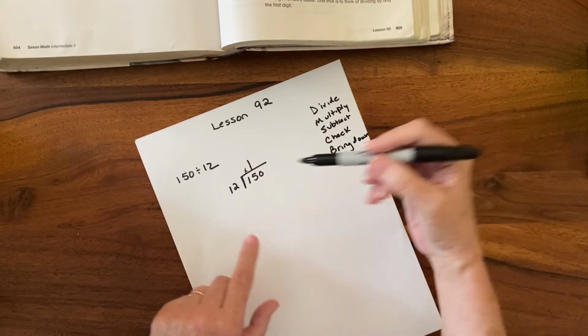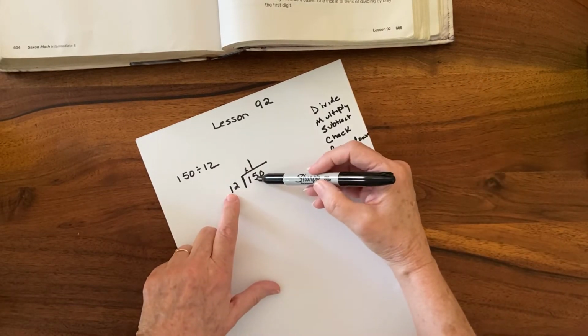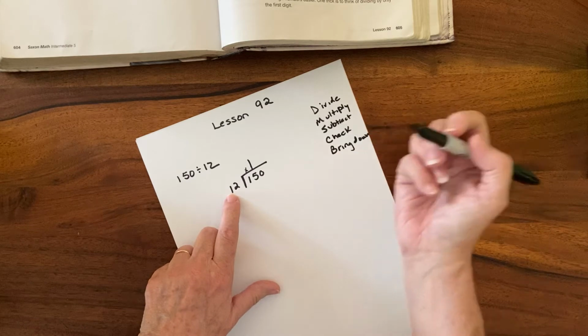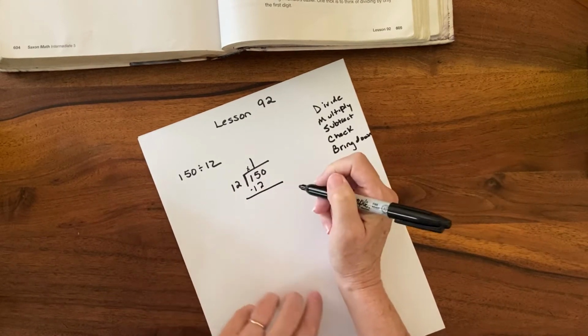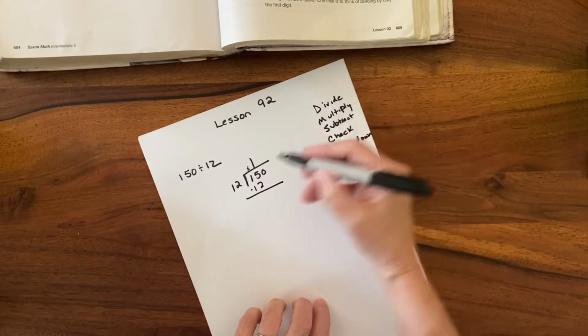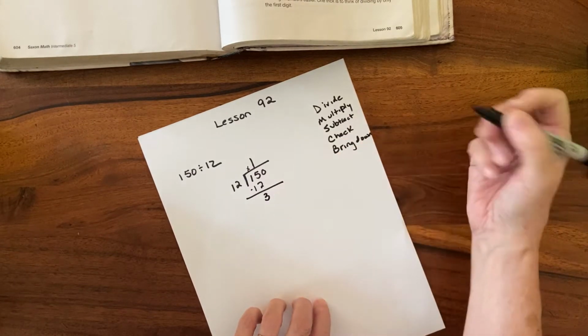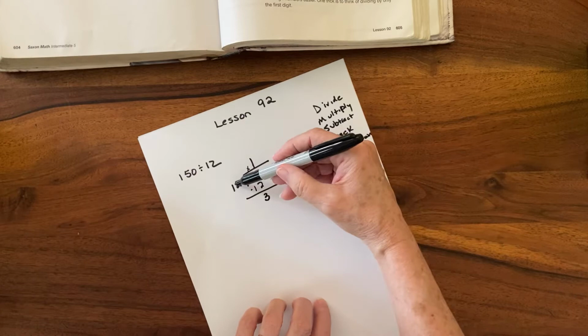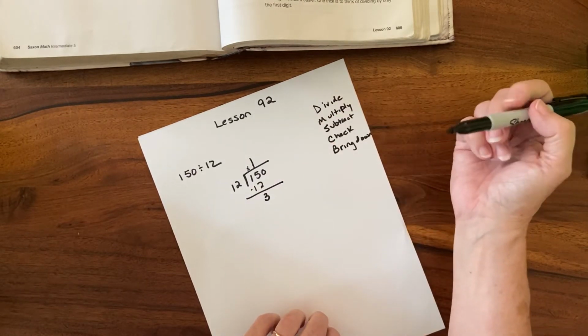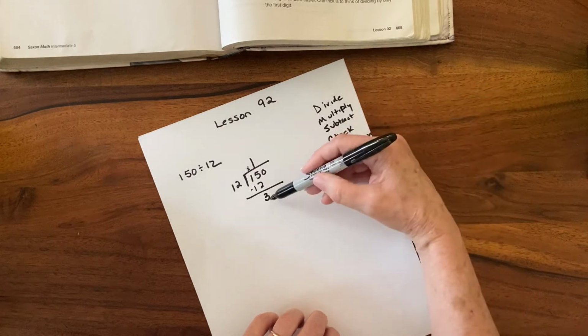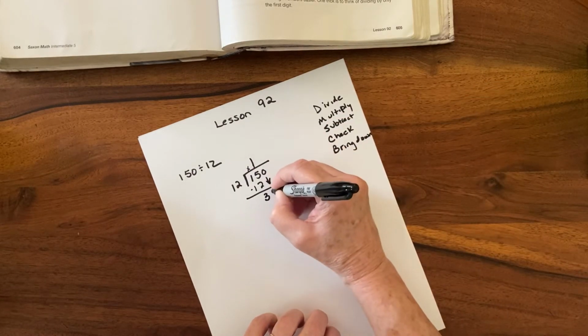Okay, so I divided. I said 12 will go into 15 one time. Now I'm going to multiply. 1 times 12 is 12. I'm going to subtract. I'm going to check. Is 3 less than 12? Yes. Then I know that number is correct in my quotient. So once I've checked, I can bring down the next number.